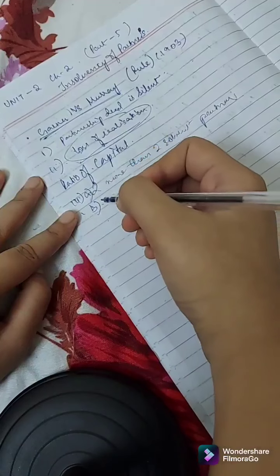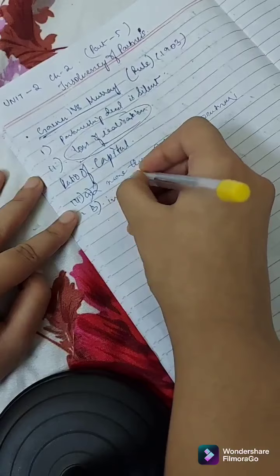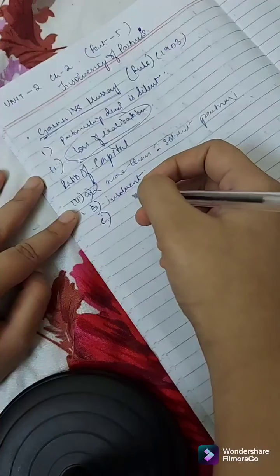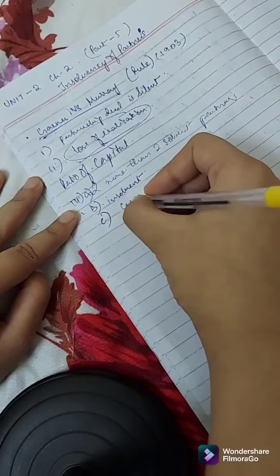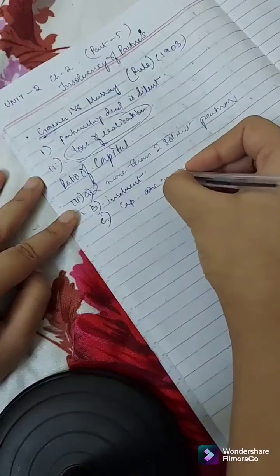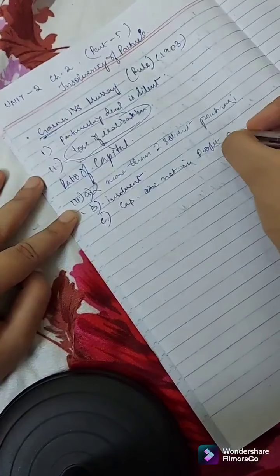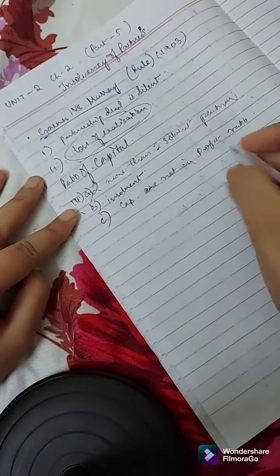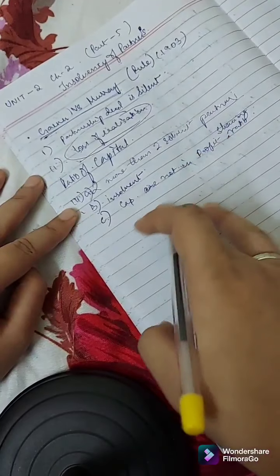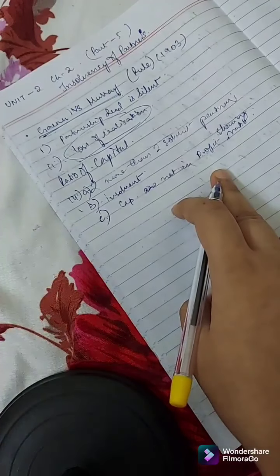Point two: one or more of the partners are insolvent. The minimum is one. Point three: the capitals are not in the profit sharing ratio. So in that way we'll be dealing with it.